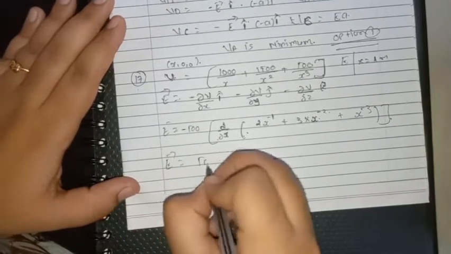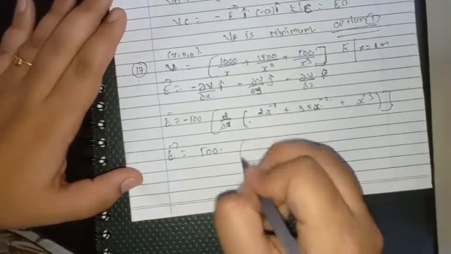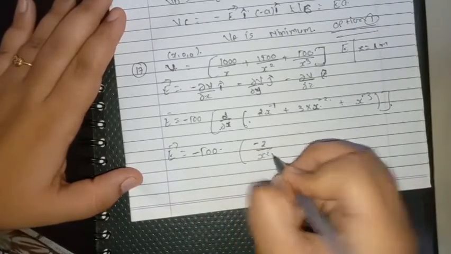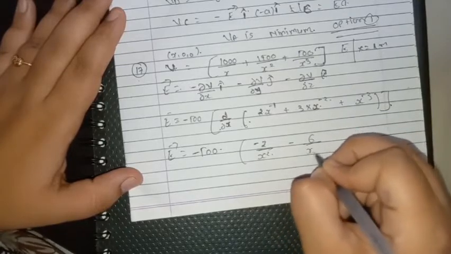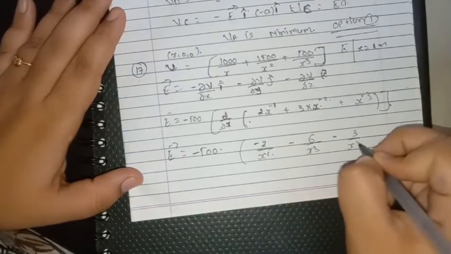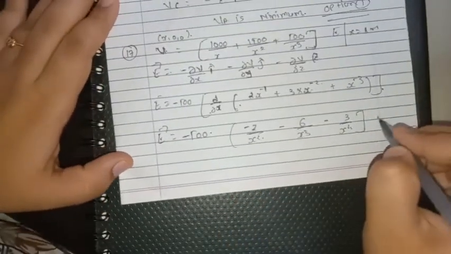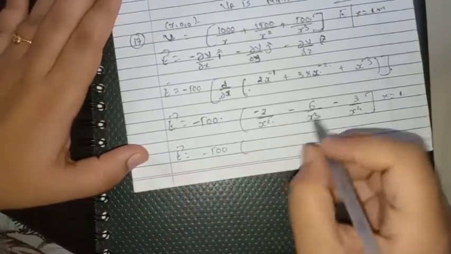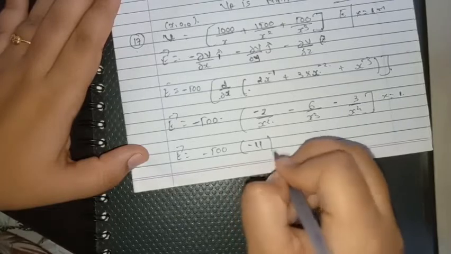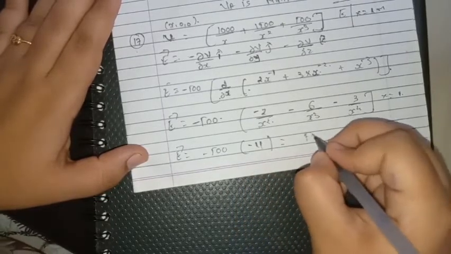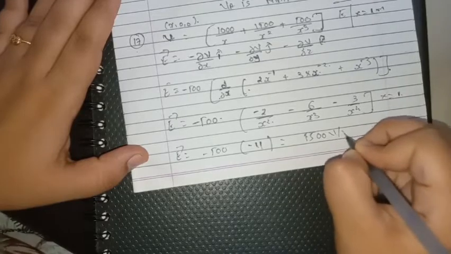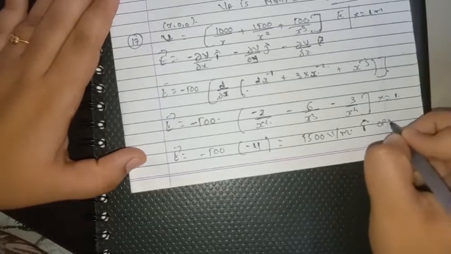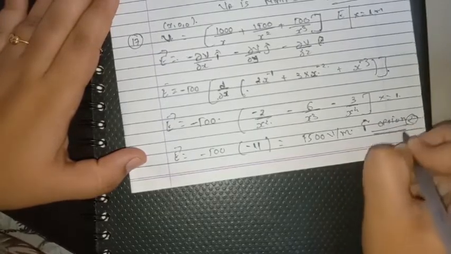So electric field will be 500, differentiation of x power minus 1 will be minus 2 by x square, this will be minus 6 by x cube, this will be minus 3 by x power 4. Put the value of x as 1, the electric field will be minus 500 into minus 11. So electric field will be 5500 volt per meter directed along positive x-axis. So option 2 is the correct option.